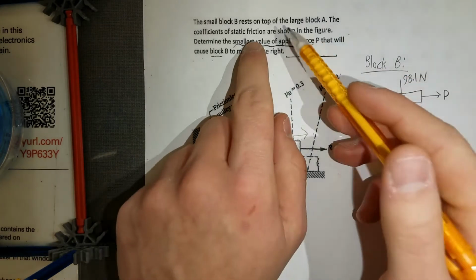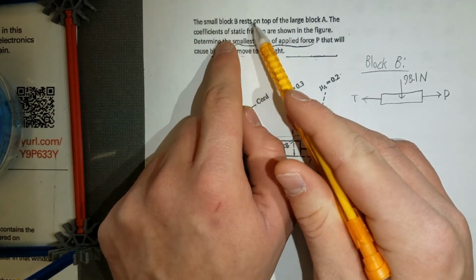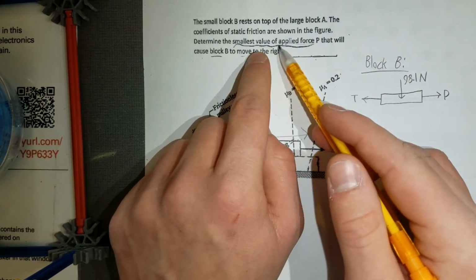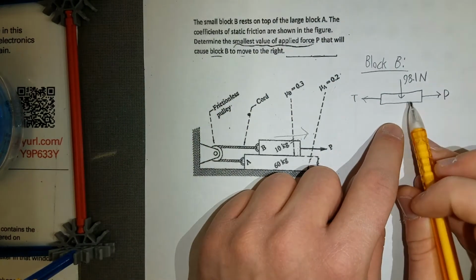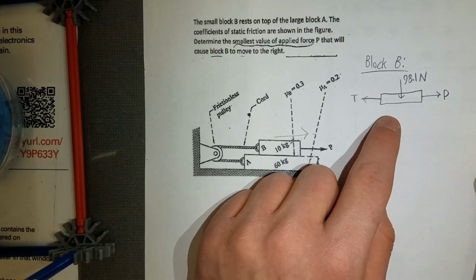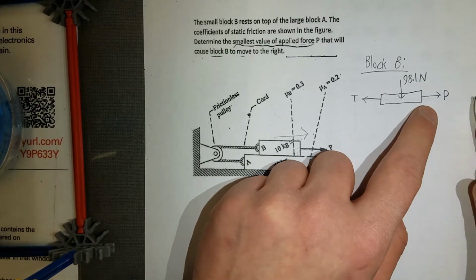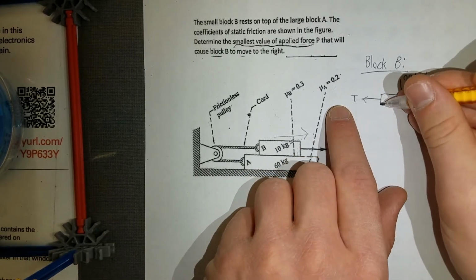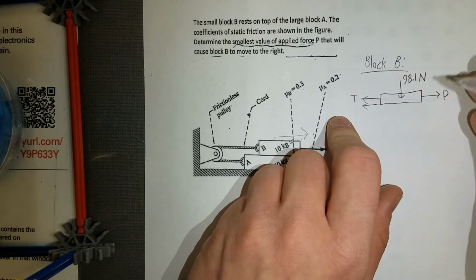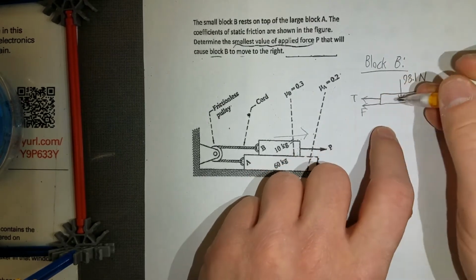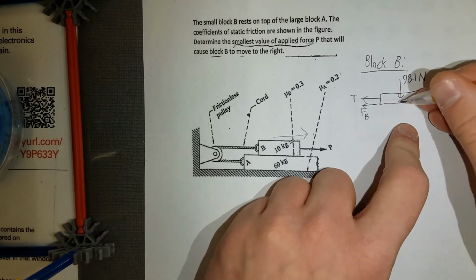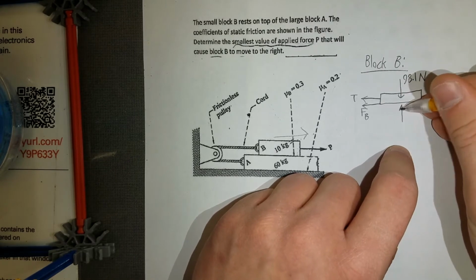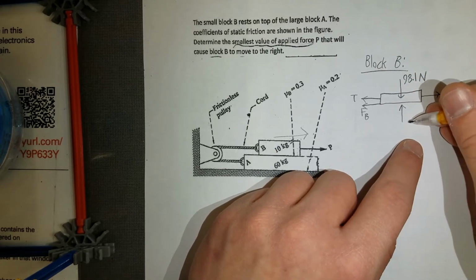What we're solving for is the applied force P that will cause the block to move to the right, so we're going to have a friction force acting to the left. I'm going to label this friction force as FB. And last but not least, we also have the normal force acting upward.